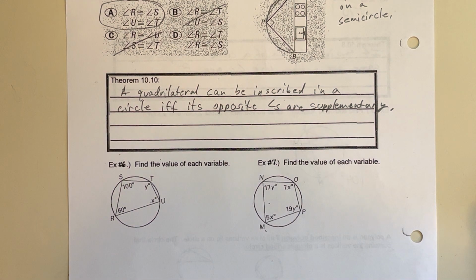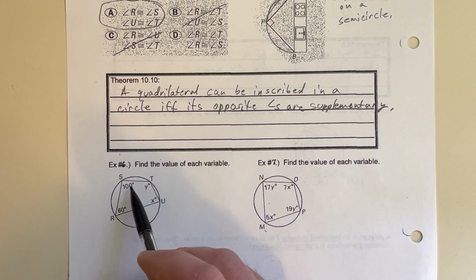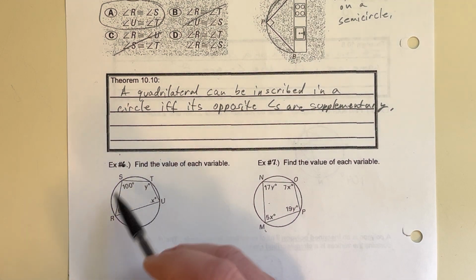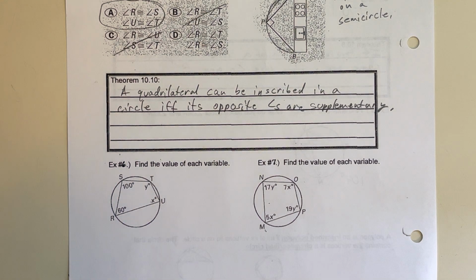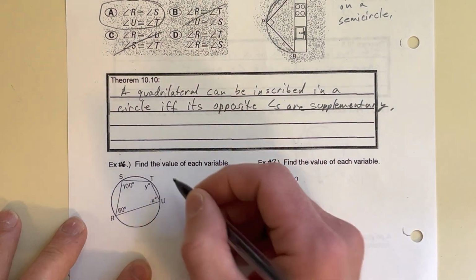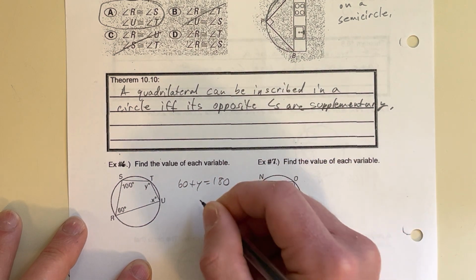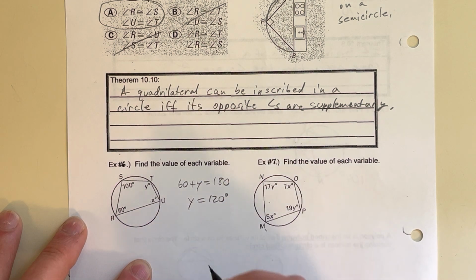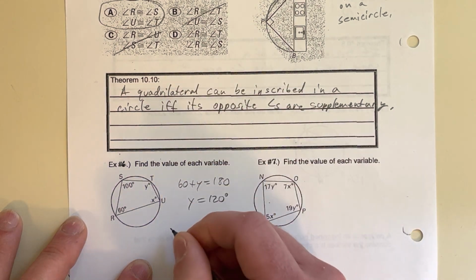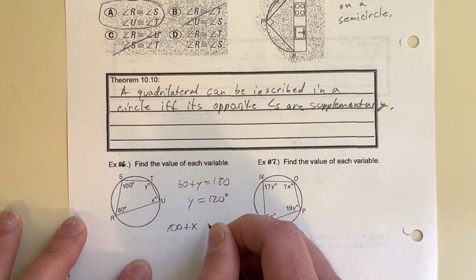So you can also take it the other way. If you know that the opposite angles of an inscribed figure are supplementary, then it's going to have to be a quadrilateral. So example 6, find the value of each variable. It does appear that we've got a quadrilateral that is inscribed in this circle. And as soon as we know that, we know the opposite angles are supplementary. So 60 plus y has to be 180. So y is 120. And opposite angles of 100 and x, same difference.